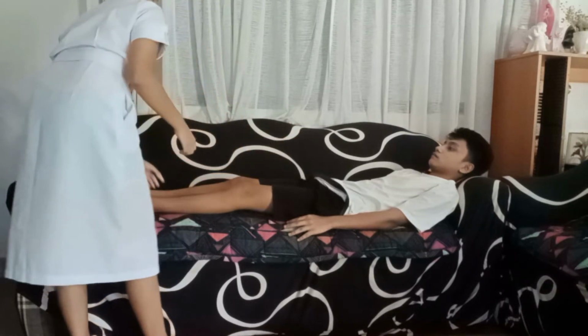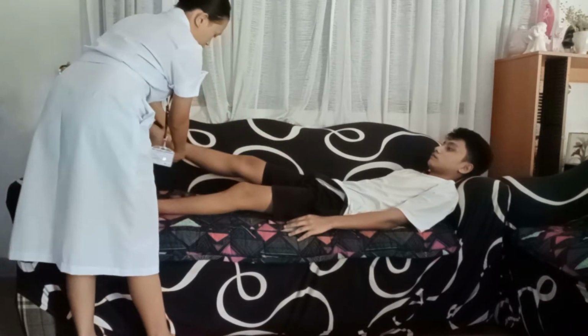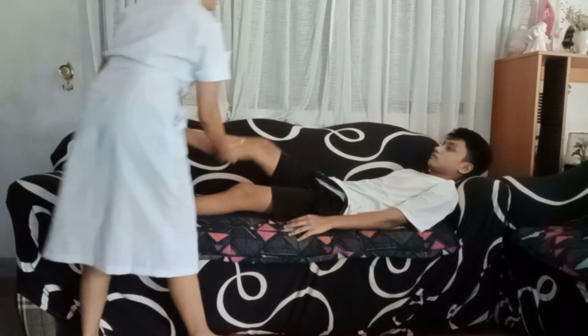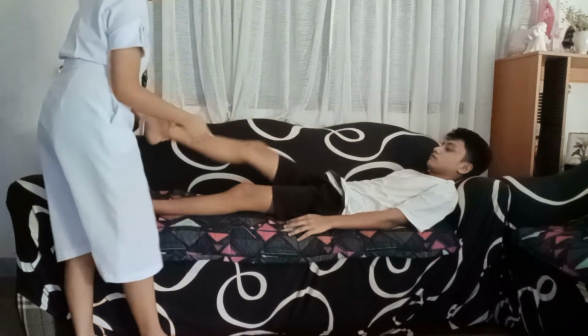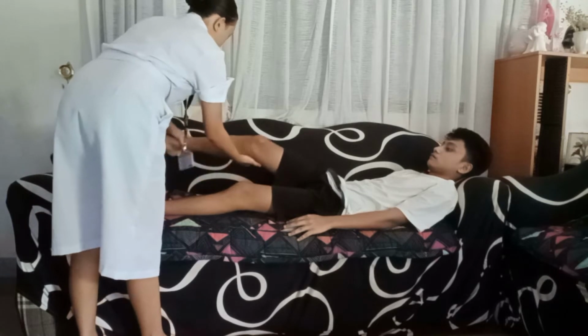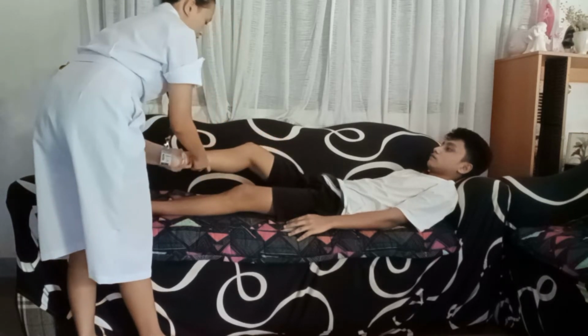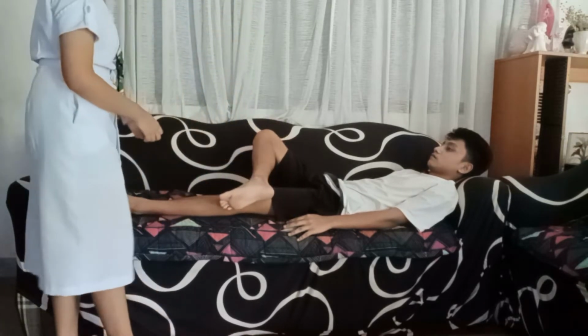Okay, on the other leg, abduction, adduction, flexion, extension, external rotation, internal rotation, and butt kicks.